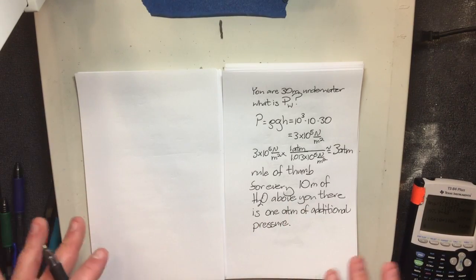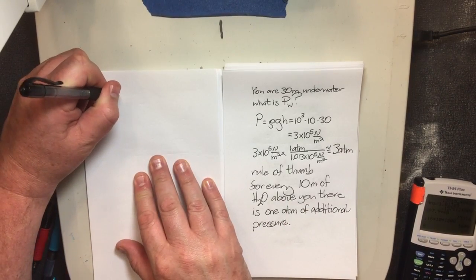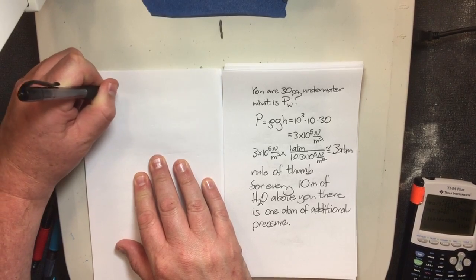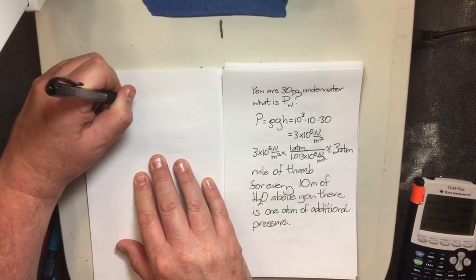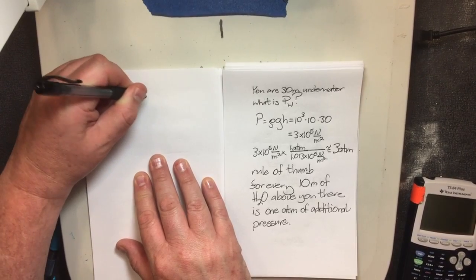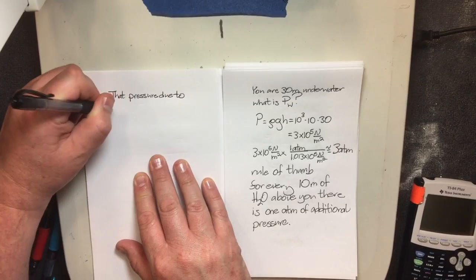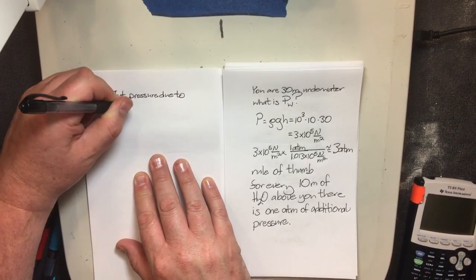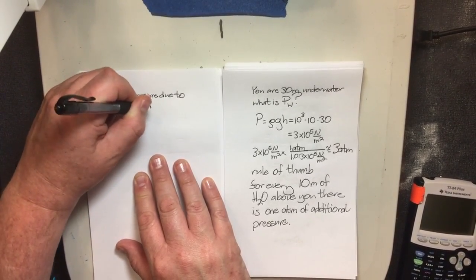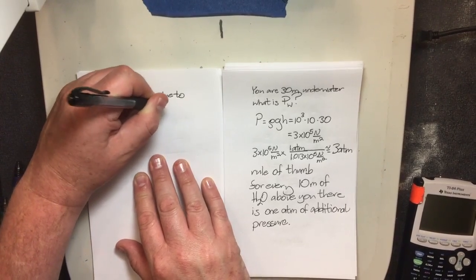Now, with this pressure, we have to remember that pressure due to water is a partial pressure.